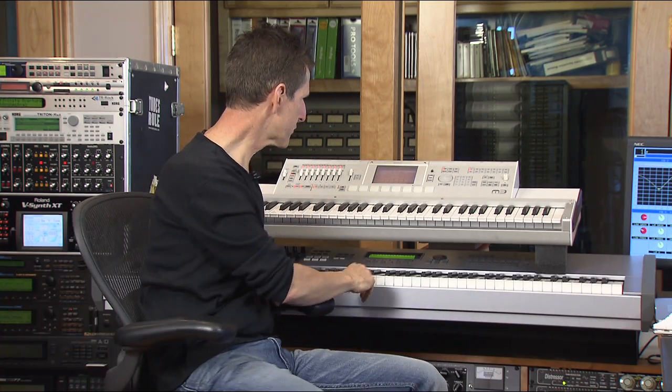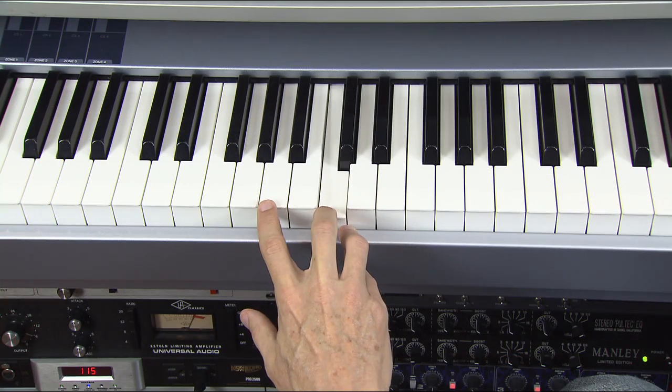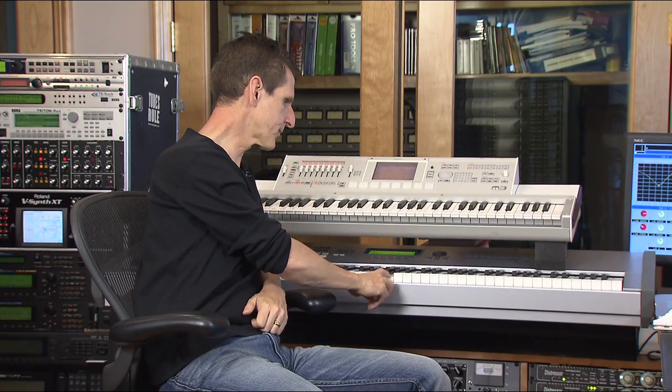So let's look. Here's middle C. That's the root note of C major. The relative minor that shares the same key signature is found a minor third below on A. So C major and A minor. That's the relative minor. Let's go to G, for instance. Here's G major. The relative minor is E minor. So those two keys share the same key signature.